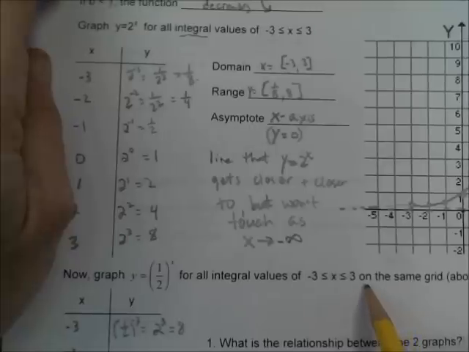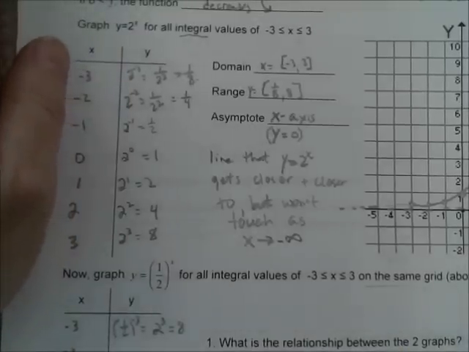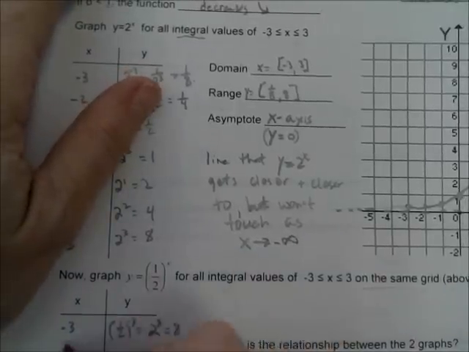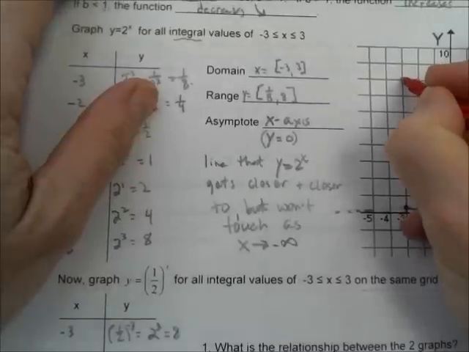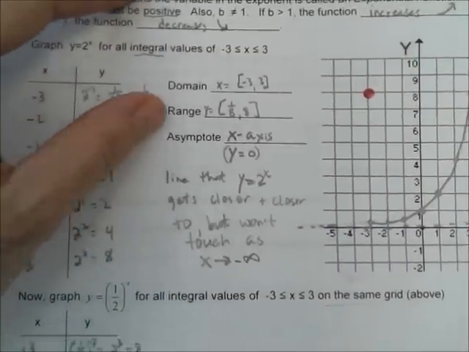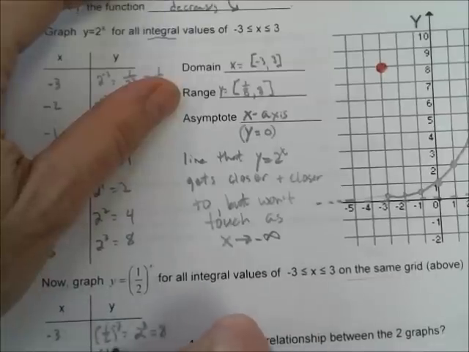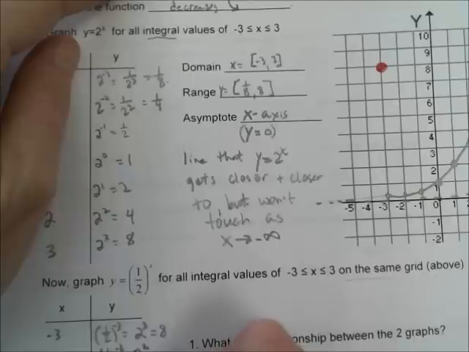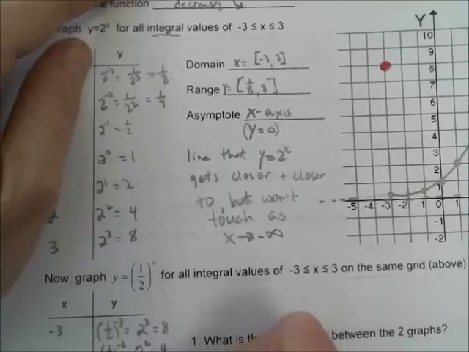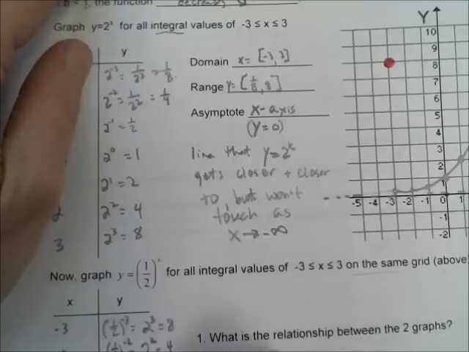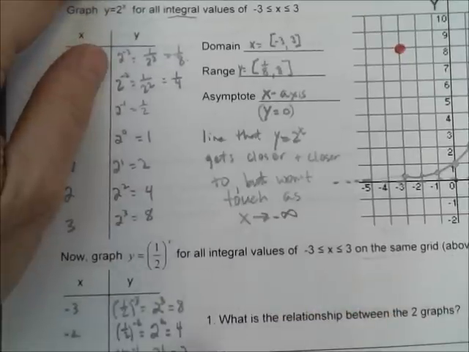I want you to graph this on the same grid. I'm going to get a different color and graph this one in red. So (-3, 8) will be the first point on this graph, up here in quadrant 2. Then 1/2 to the -2: flip the 1/2 upside down, it becomes 2 to the +2, and 2 to the 2 is 4. I'll put all those points on the graph all at once. 1/2 to the -1: flip it upside down, and negative becomes positive. 2 to the first is 2.